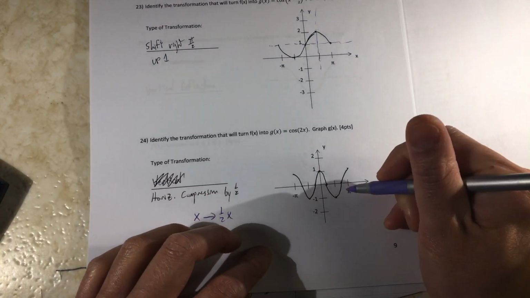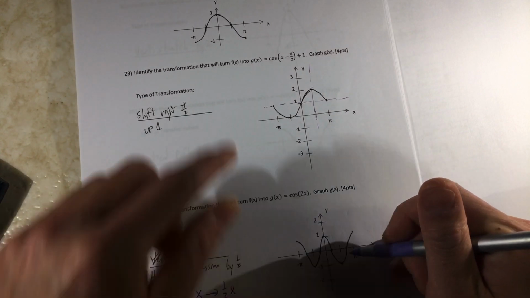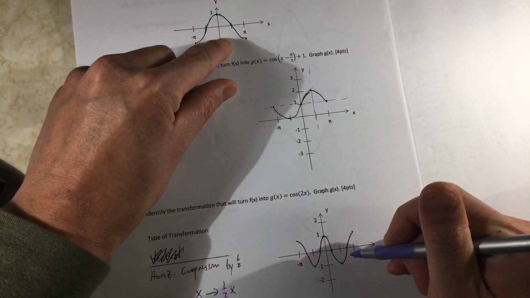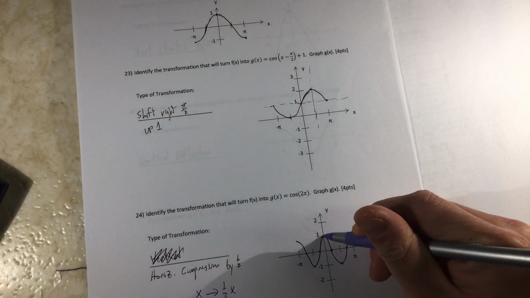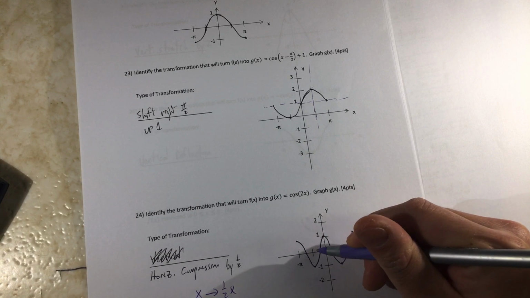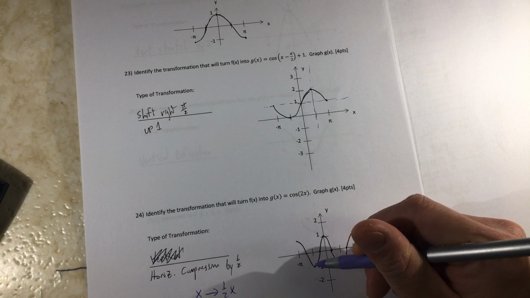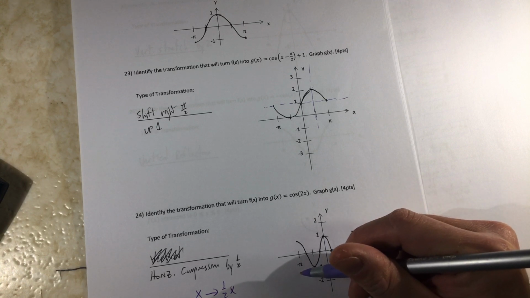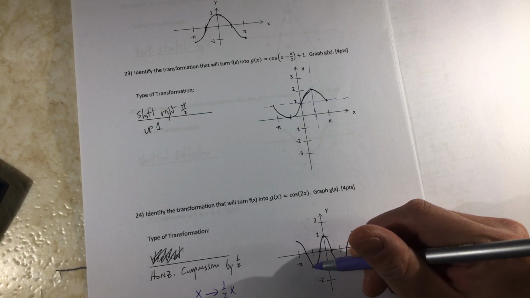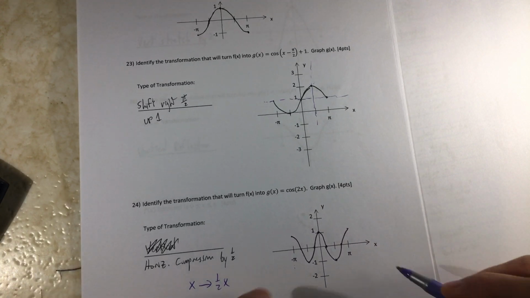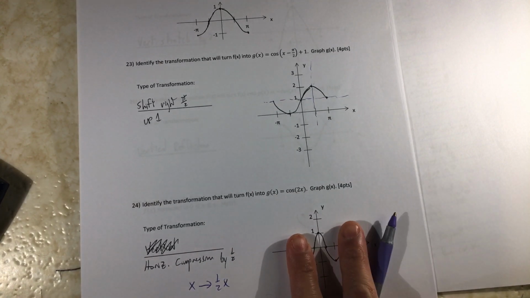Okay, so you get something like this. So this point over here was this point over here at pi. It gets moved into pi over 2. And then that point was negative pi, it gets moved into negative pi over 2. This point was at a negative 1 over here at negative pi, and it got moved in to negative pi over 2. And so you can kind of draw that one.